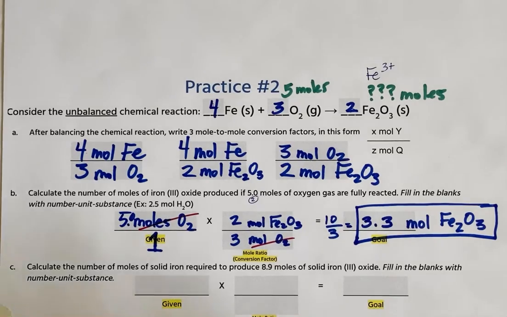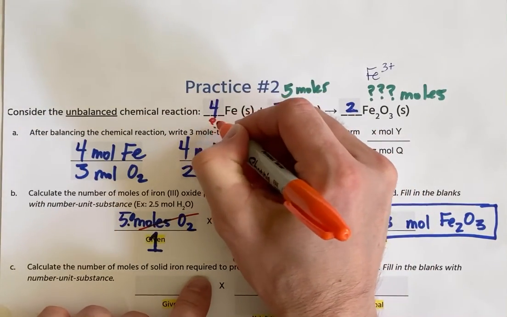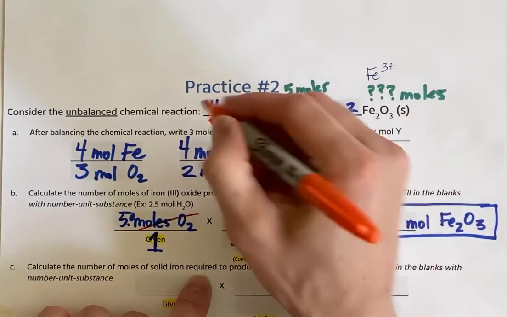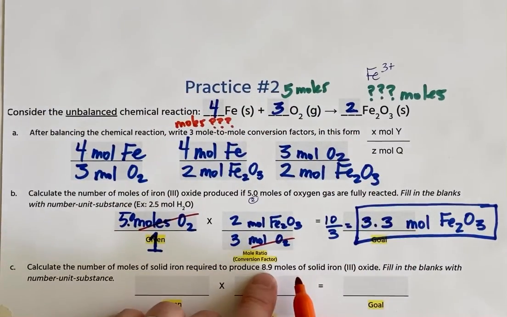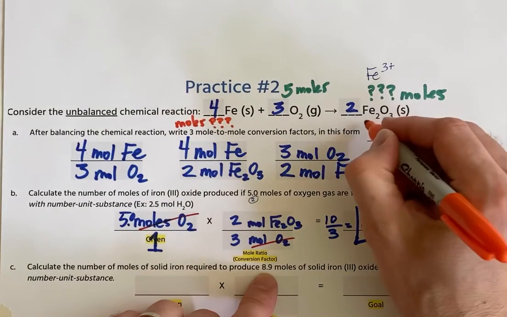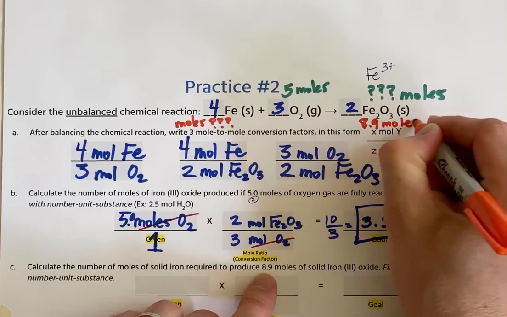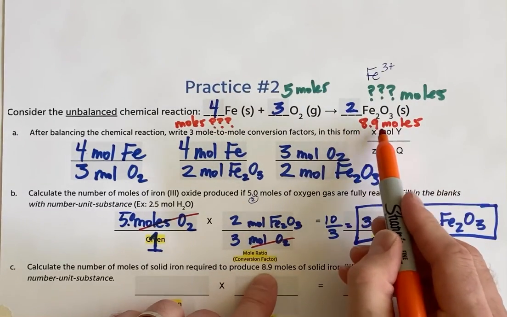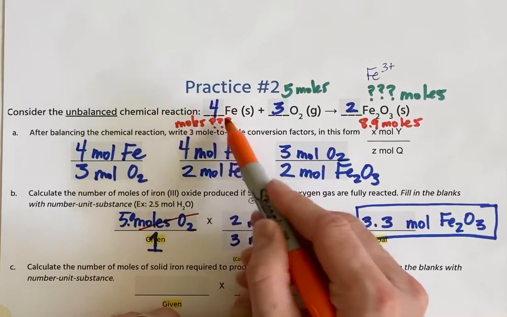Letter C. It says calculate the number of moles of solid iron. So they want solid iron. So this is what we're trying to figure out this time. And we want moles to produce 8.9 moles of solid iron 3 oxide. So this time, if we want to make 8.9 moles of iron 3 oxide, the question's asking, how many moles of iron do we need?